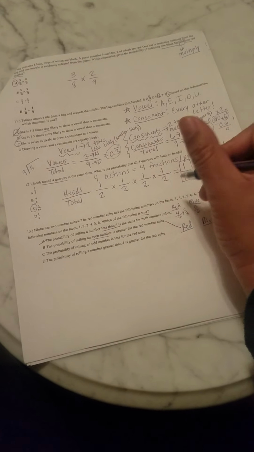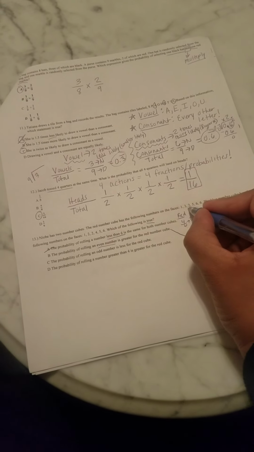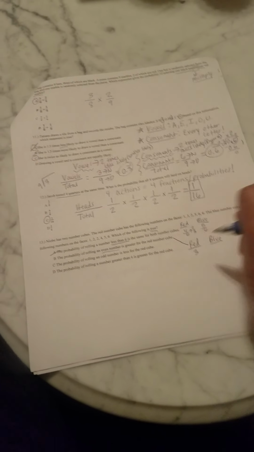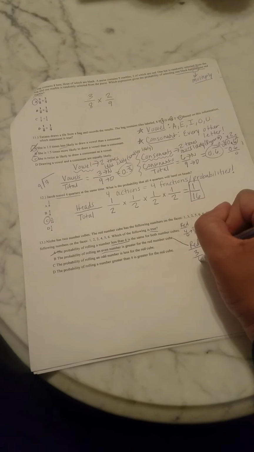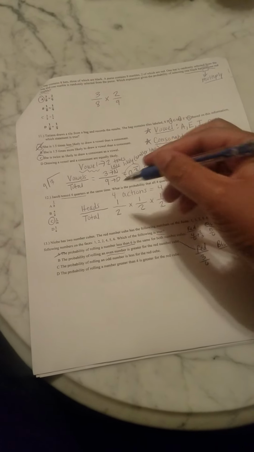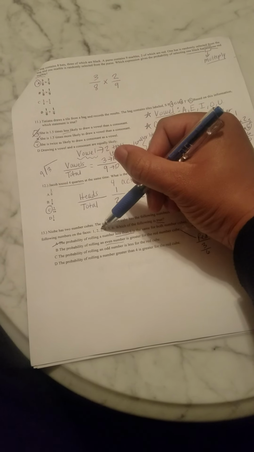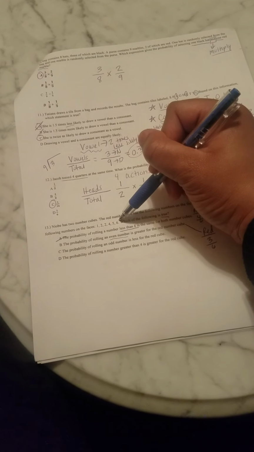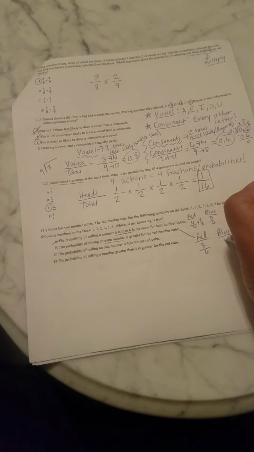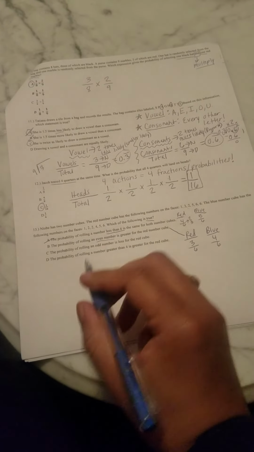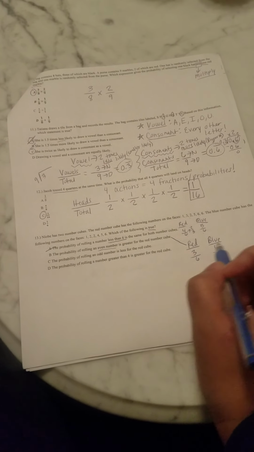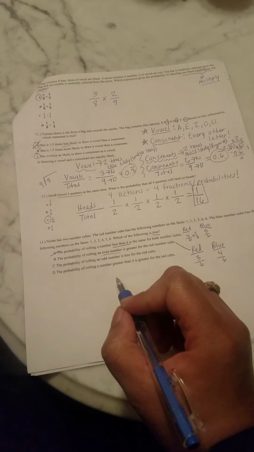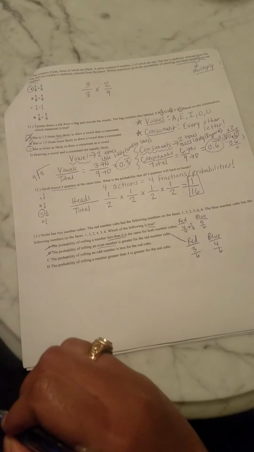So for red, we have 2, 6, 6, and so that's going to be 3 numbers out of a total of 6. For your blue, even, it's going to be 1, 2, 3, and 4. So that's going to be 4 numbers out of 6. They said it was greater for the red one. No, it was actually greater for your blue one. So that is not true.